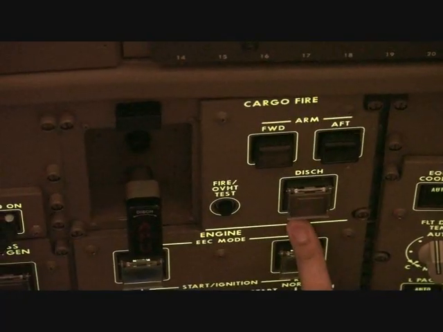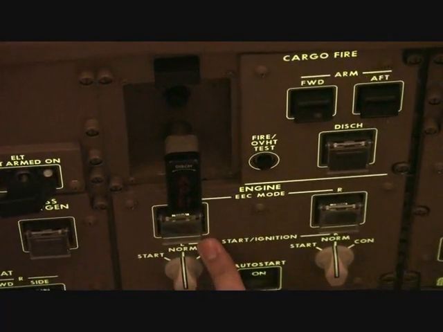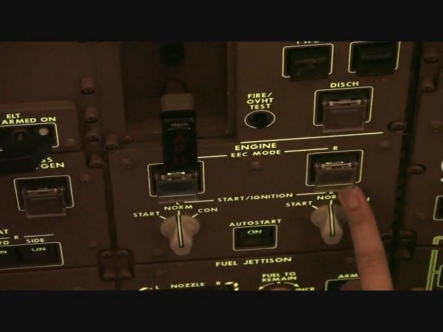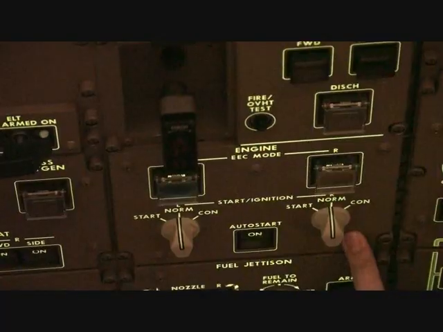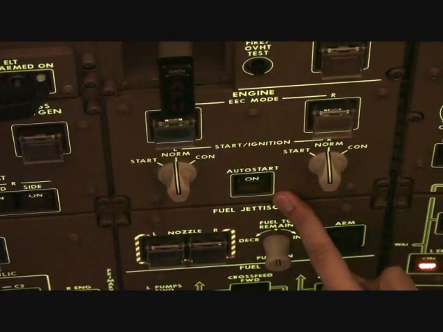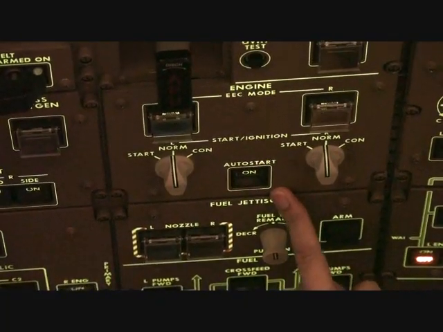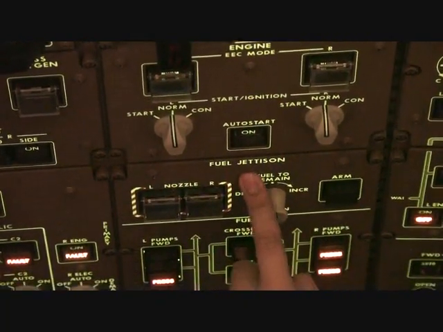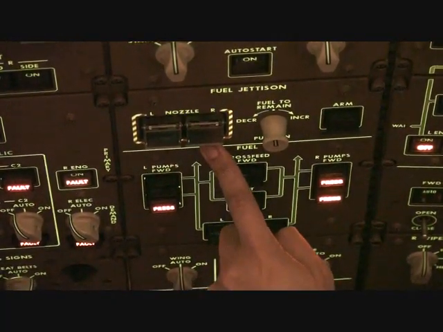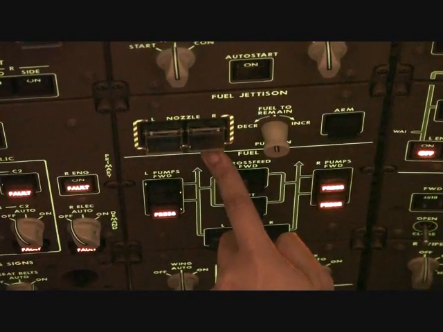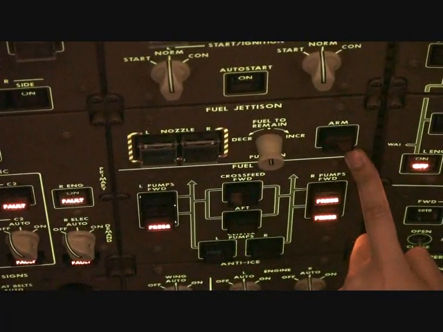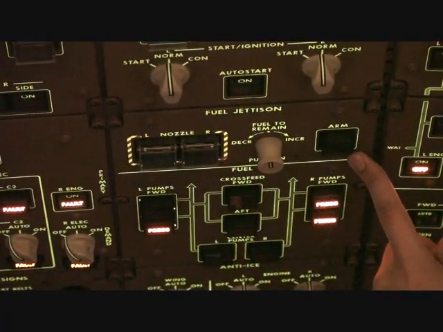Engine panel set. EEC mode switches normal. Start ignition selectors normal. Auto start switch on. Verify that the off light is extinguished. Fuel jettison panel set. Fuel jettison nozzle switches off. Verify that the valve lights are extinguished. Fuel to remain selector in. Fuel jettison arm switch off. Verify that the fault light is extinguished.